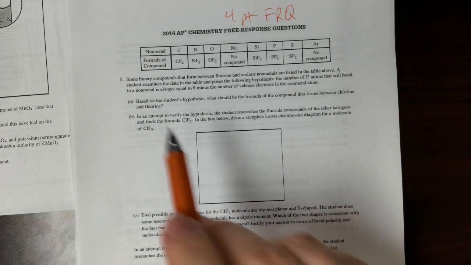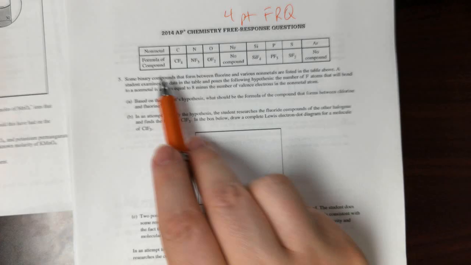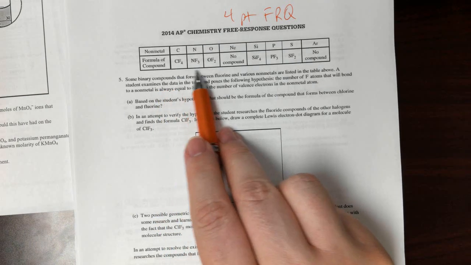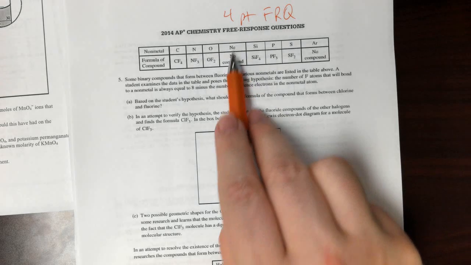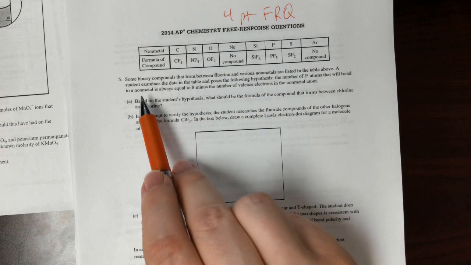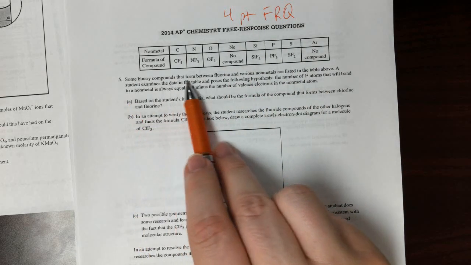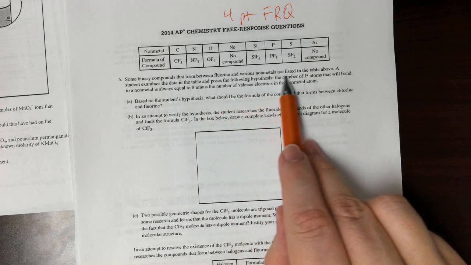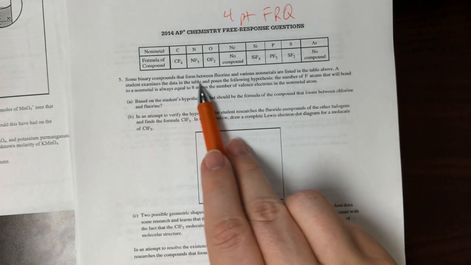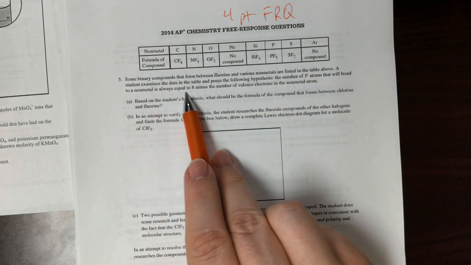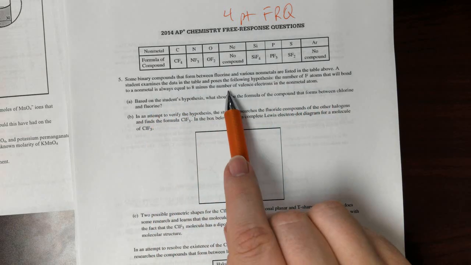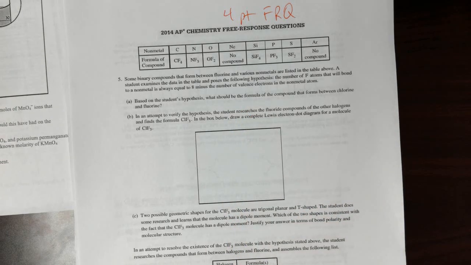This question is kind of goofy. They give you the nonmetals, and then they give you formulas of compounds that would form with fluorine. So notice your noble gases here have none. Some binary compounds that form between fluorine and various nonmetals are listed above. A student examines the data and poses the following hypothesis: the number of fluorine atoms that will bond to a nonmetal is always equal to 8 minus the number of valence electrons in the nonmetal atom.